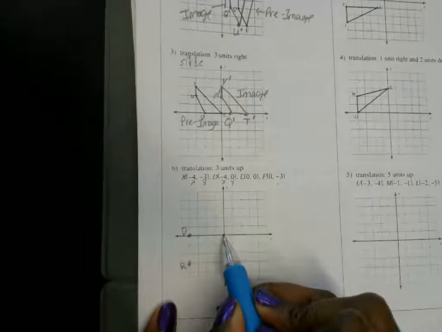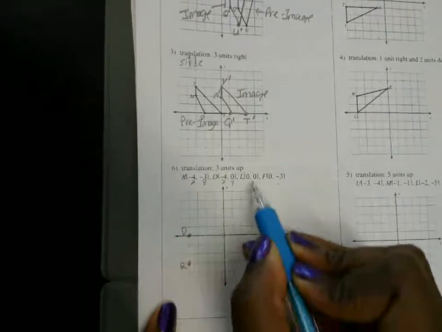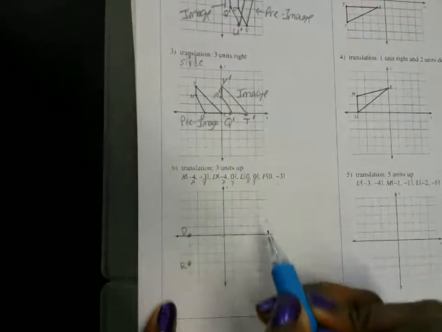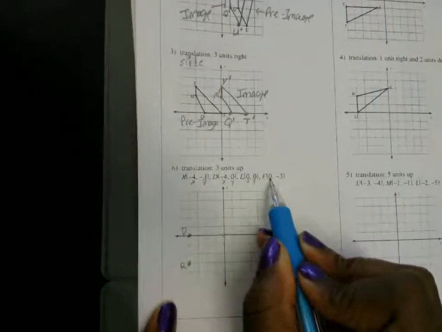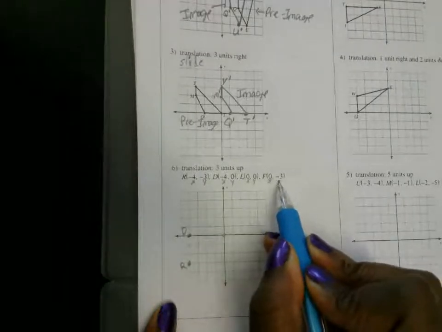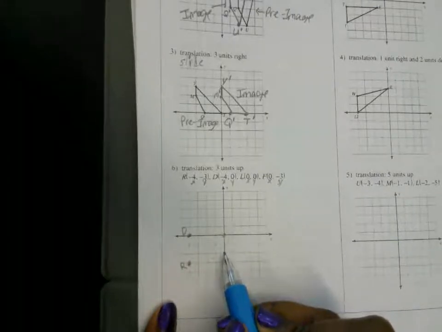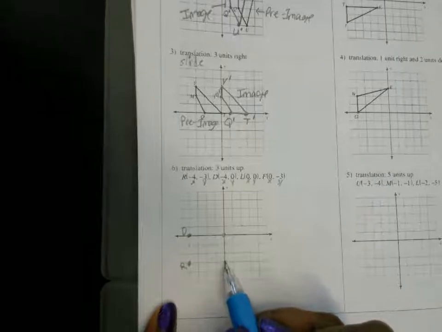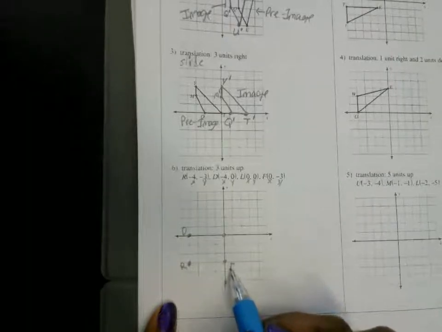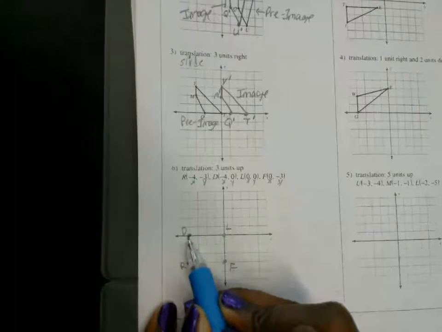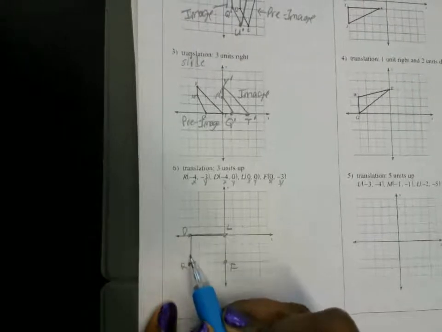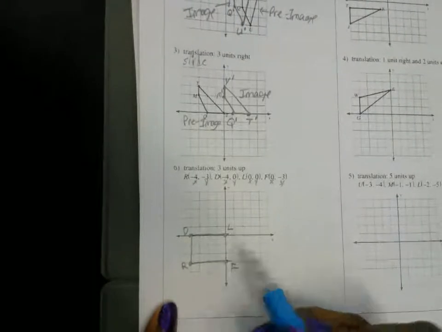That's the origin. F is 0 on the X and -3 on the Y. -3 means you go down 1, 2, and 3. So this is going to be F. I forgot to label L. So this is a nice rectangle.